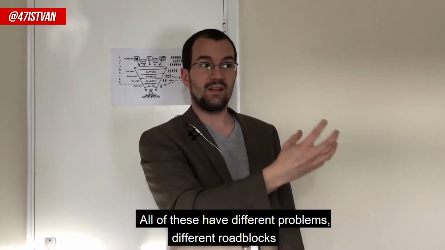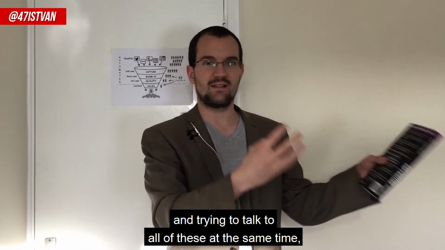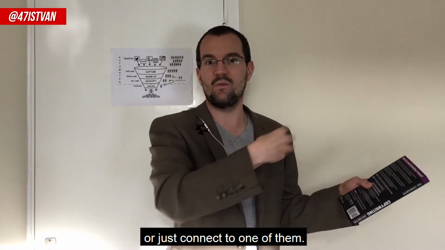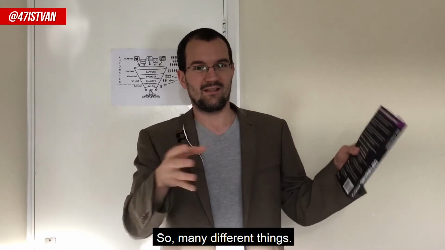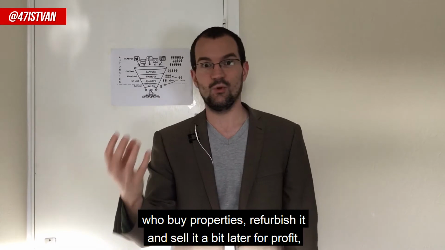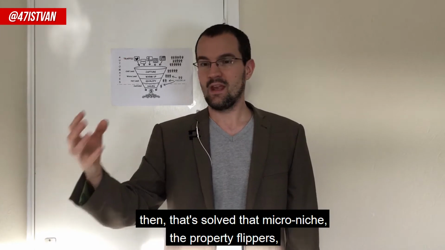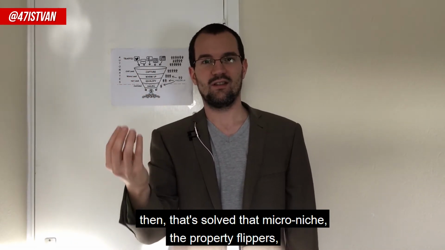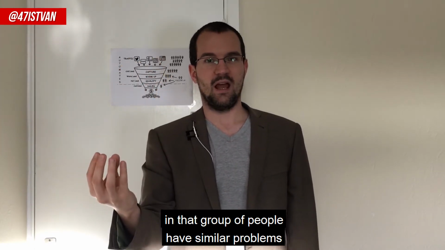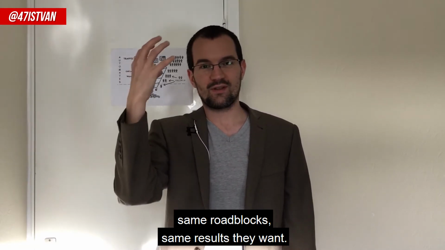All of these have different problems, different roadblocks, and trying to talk to all of these at the same time is not going to work. Your message is going to either not connect to any of them or just connect to one of them. But if you pick one of them, for example, property flippers who buy properties, refurbish them, and sell them a bit later for profit, then that micro niche, the property flippers, have the same problems, same questions, same roadblocks, same results they want.